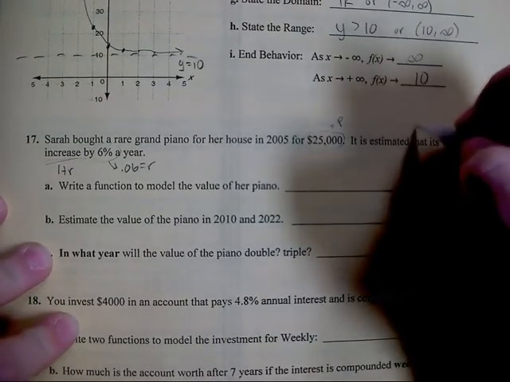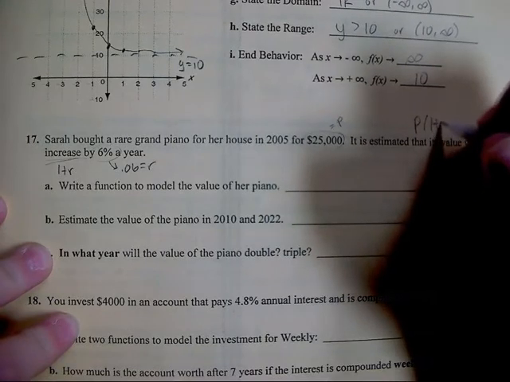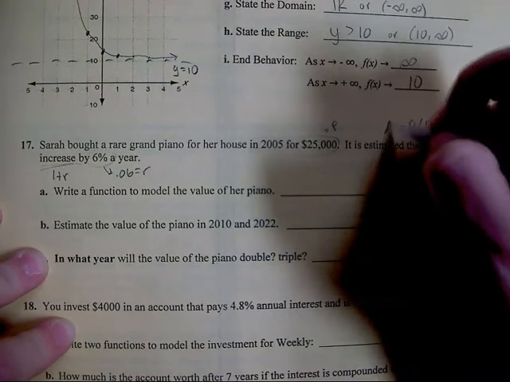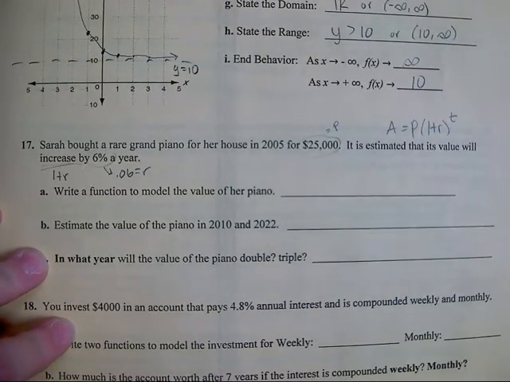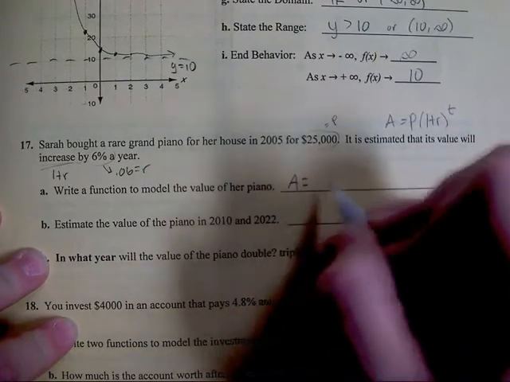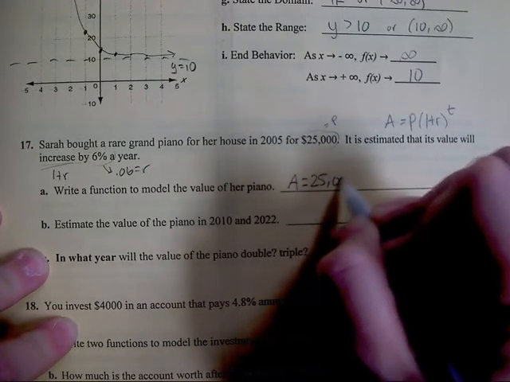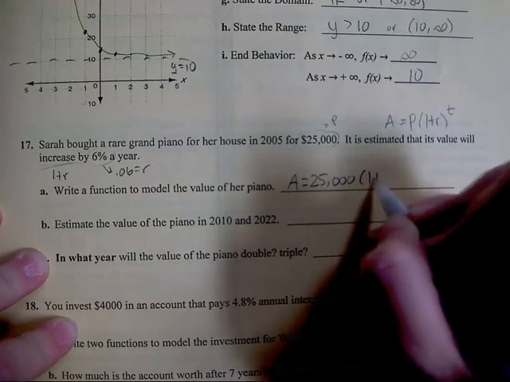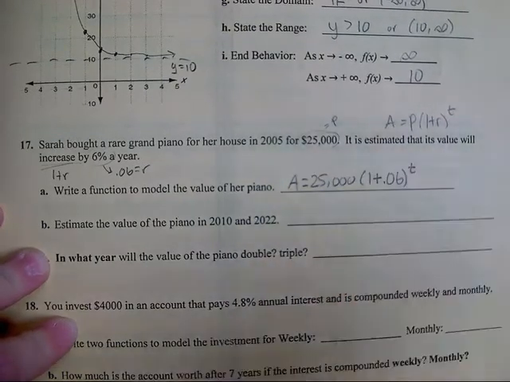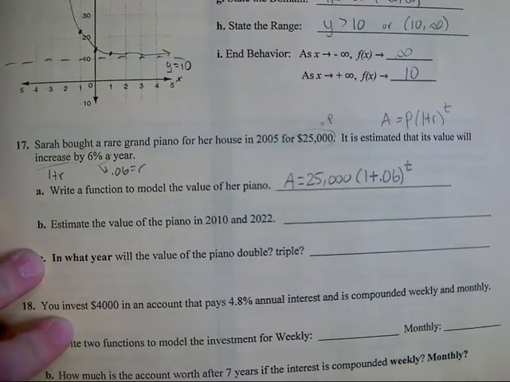All right, so we're going to use the equation p, 1 plus r, and raise it to the value of t. Okay, that's what will be the amount of worth of the piano. All right, so my function is a equals 25,000 times 1 plus the rate of 0.06 raised to the t, because I don't know how many years I've had the piano yet.